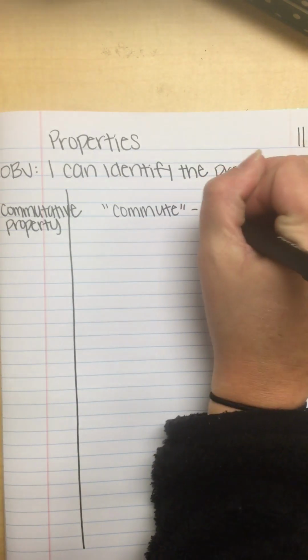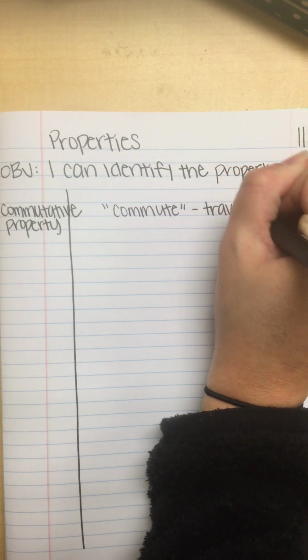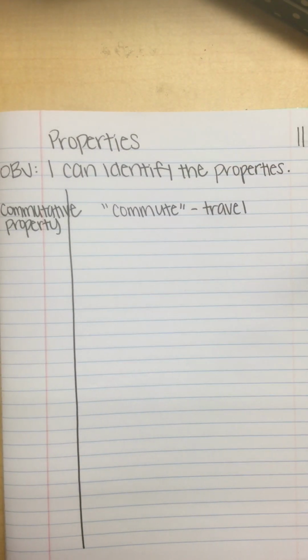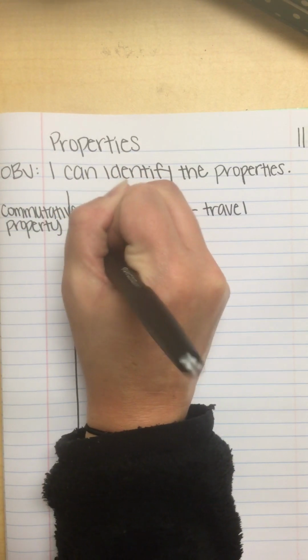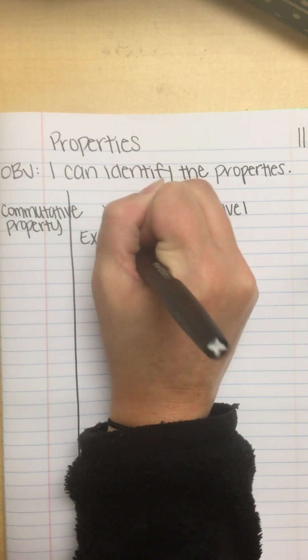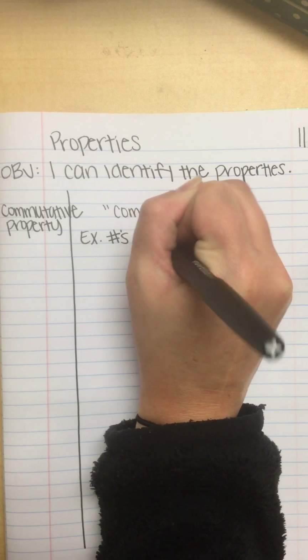So commute means travel. So we are going to remember the commutative property means that numbers are going to travel. So we can put an example: numbers travel.